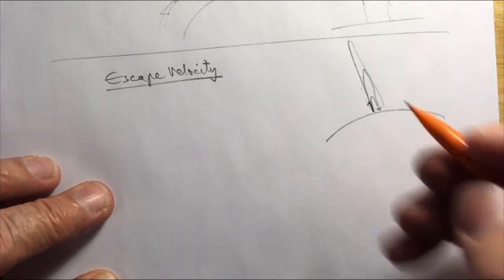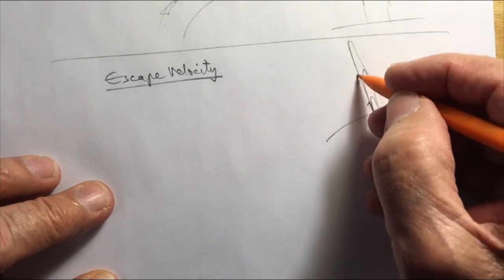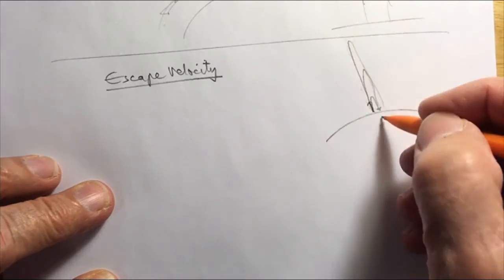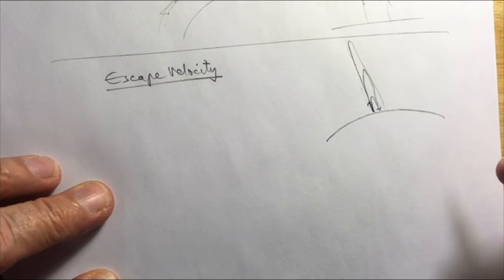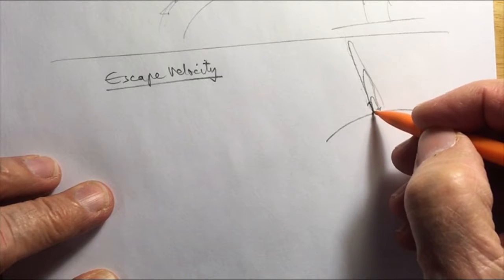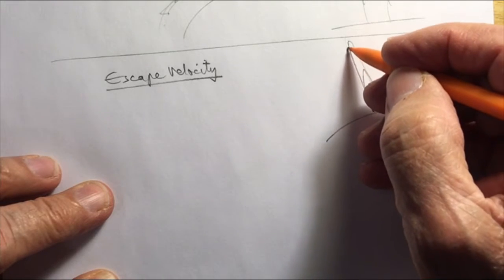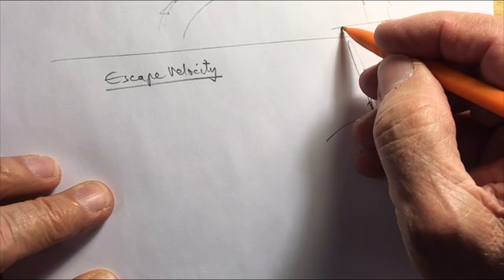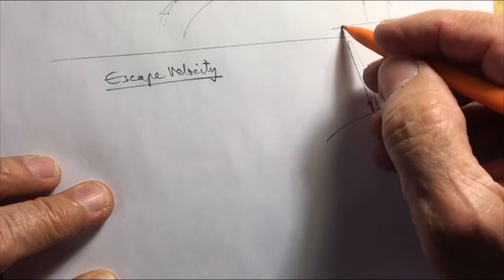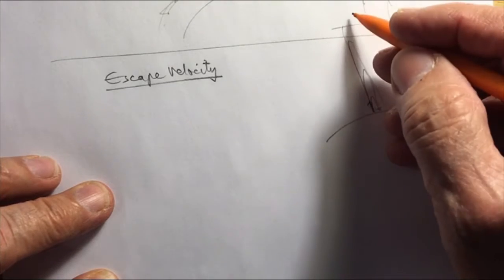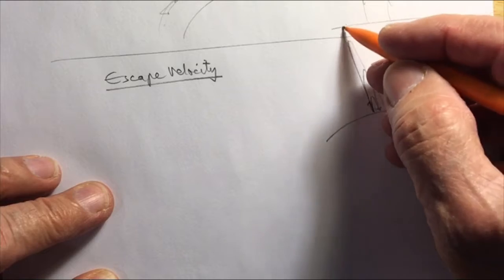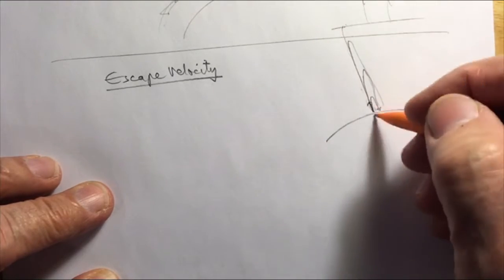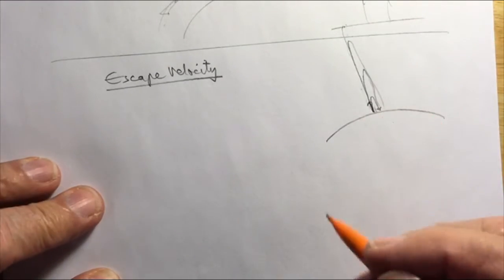So is there a speed with which you throw it so that it goes up, up, up, and never returns? That would be the case where the velocity is so much that it slows to 0 at a distance that's infinite. So it slows down to 0 at an infinite distance, and then it's going to fall down. Of course, it's not going to reach there, so it's not going to fall down.